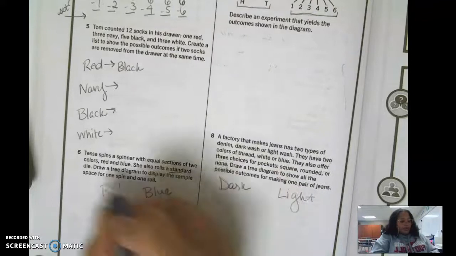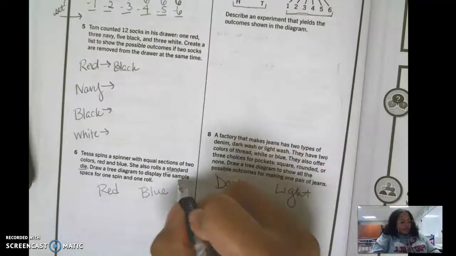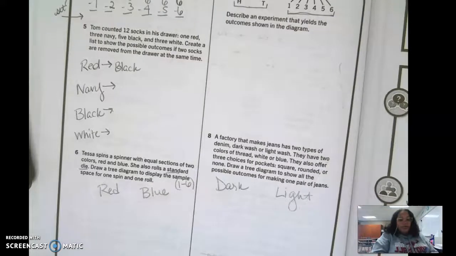And then roll a standard die. That's 1 through 6. 1 through 6, red and blue.